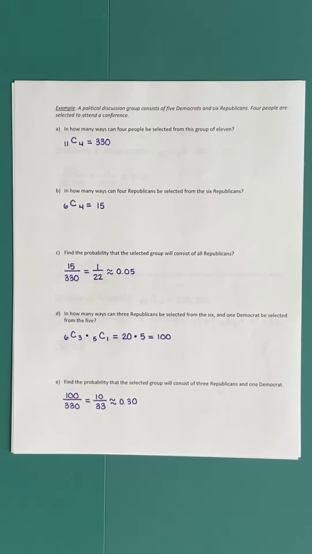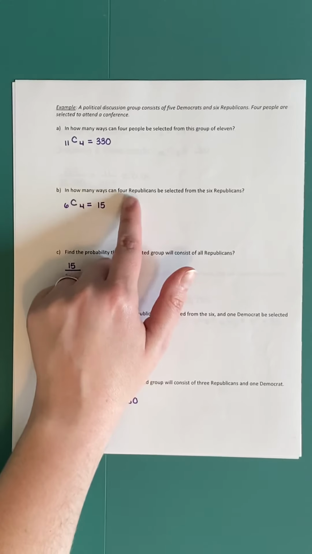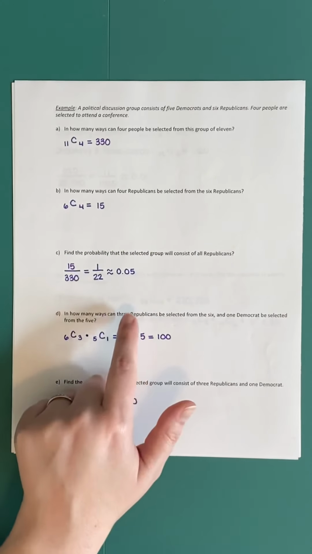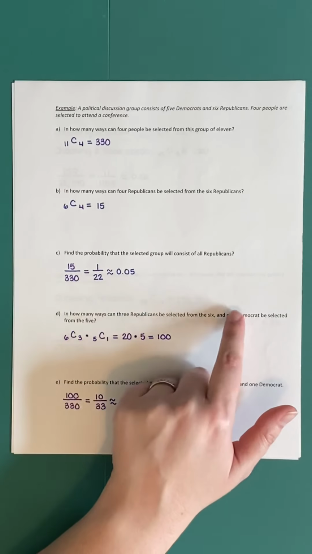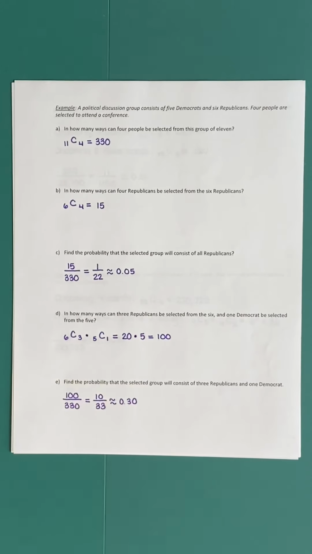Now let's take it up a notch. So another counting question, and then we'll look at the associated probability. In how many ways can 3 Republicans be selected from the 6 and 1 Democrat be selected from the 5? So keep in mind, we're choosing 4, just like we were choosing 4 Republicans here. We're choosing 4 people, but now it's going to be 3 Republicans and 1 Democrat. How many ways can we make these choices?